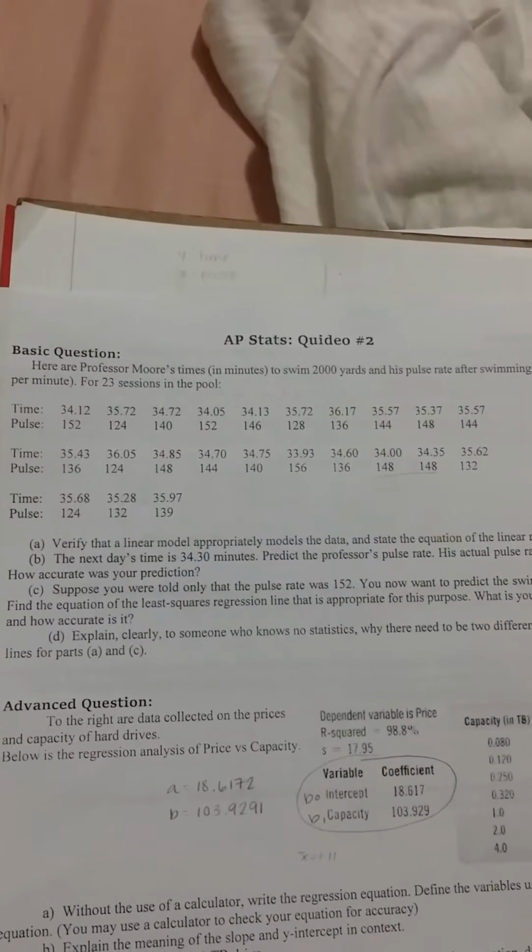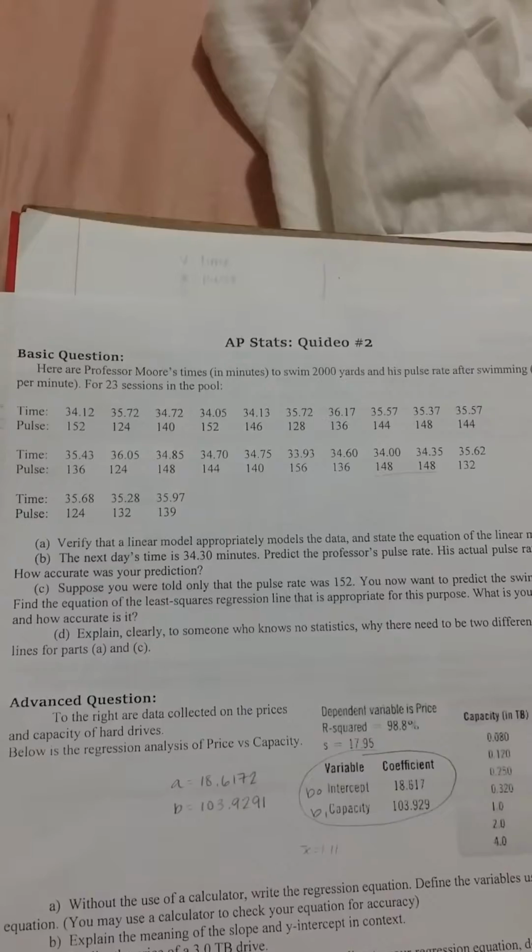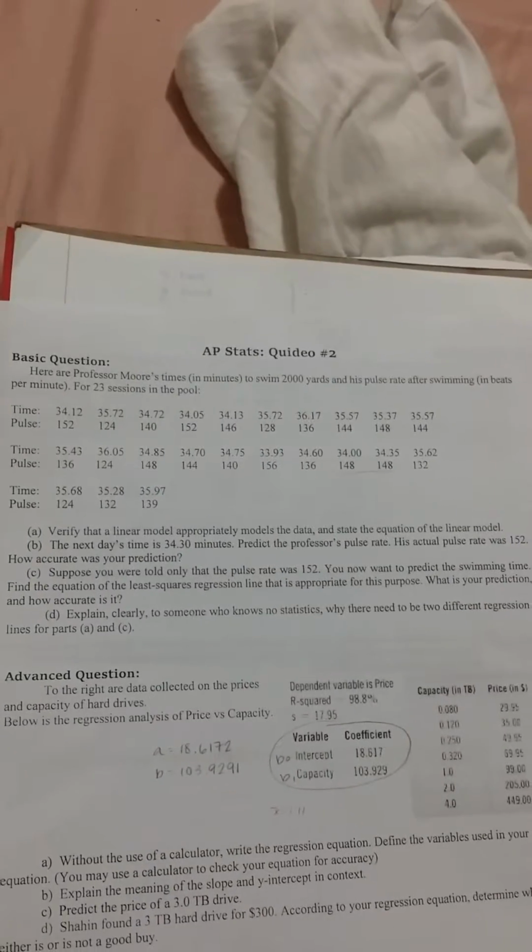The basic question asks: here are Professor Moore's times in minutes to swim 2,000 yards and his pulse rate after swimming in beats per minute for 23 sessions in the pool. Verify that a linear model appropriately models the data and state the equation of the linear model.